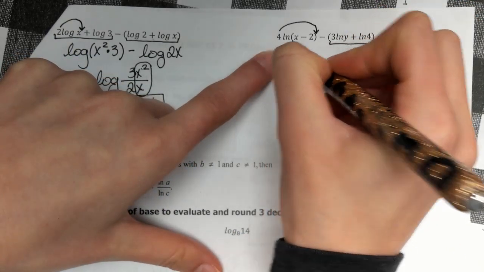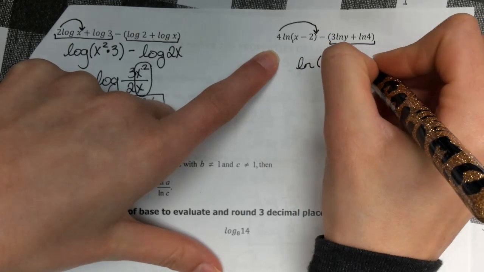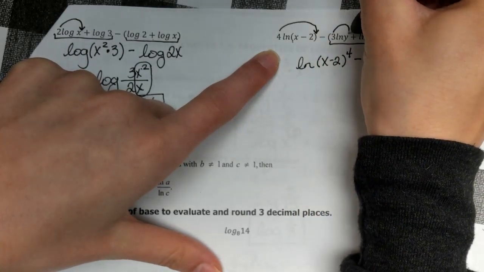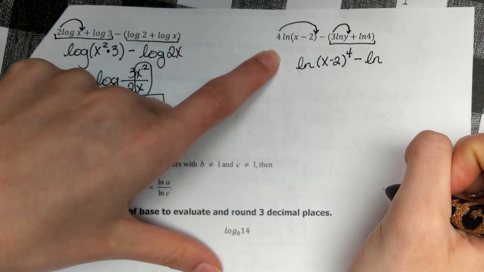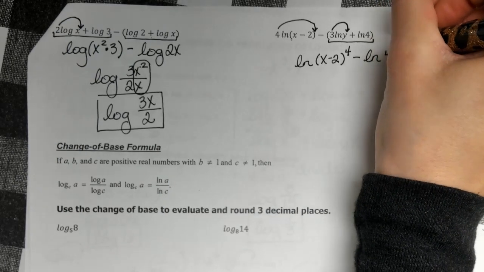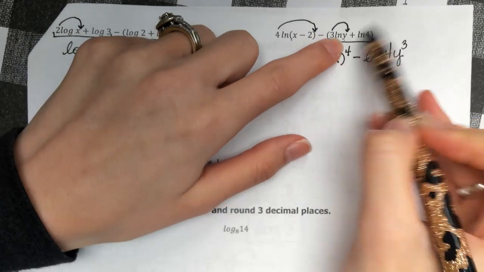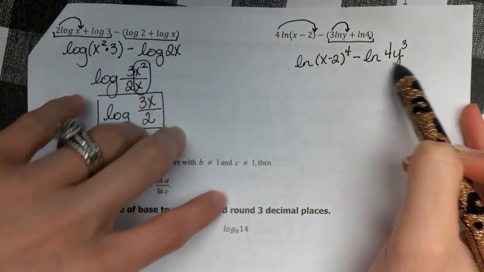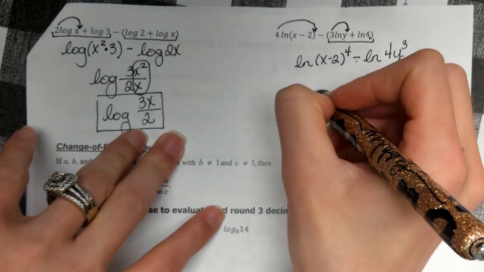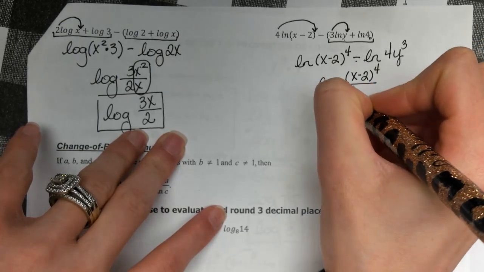So I've got natural log of x minus 2 to the 4th power minus natural log. This 3 goes to the y, so that becomes y cubed. And I'm multiplying that by 4. So that becomes 4y cubed. If you need to do that in separate steps, you can. But you should be able to know that becomes y cubed, that means times 4, there's my 4y cubed. So then subtraction means I'm going to have a fraction. I'm going to divide x minus 2 to the 4th power over 4y cubed.